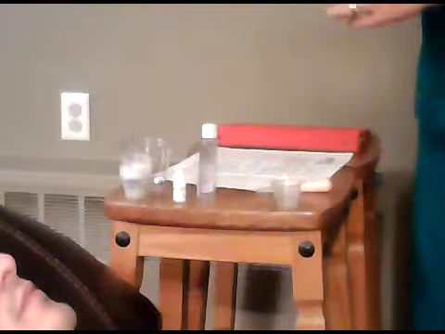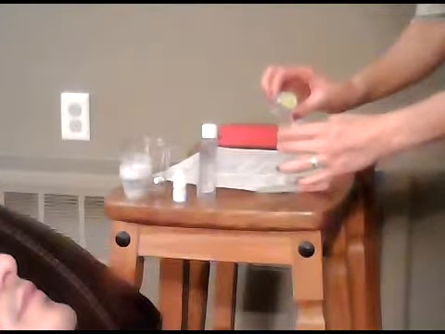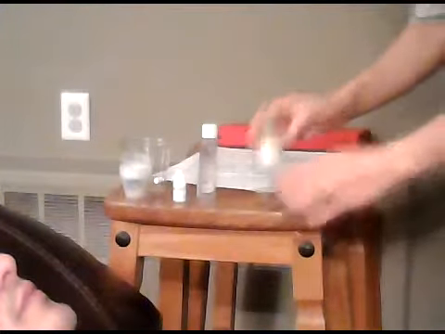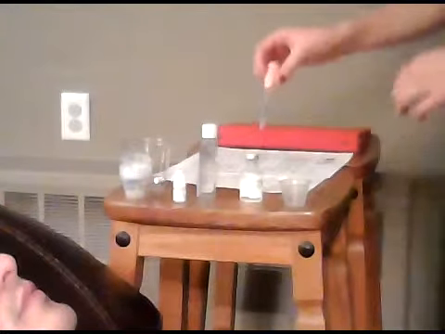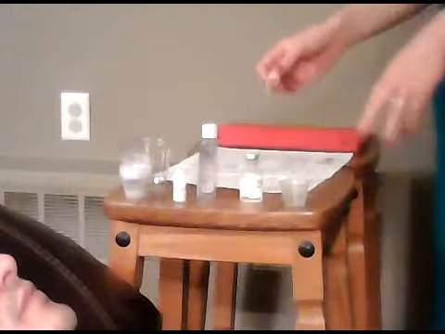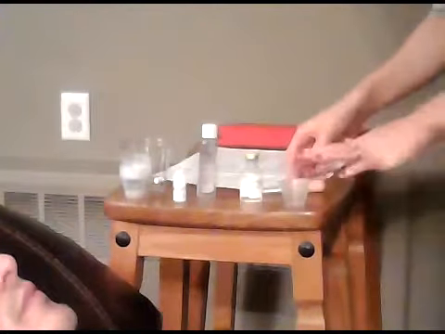I then would, depending on the medication, pour a small amount into a medication cup. I would not want to stick my dropper directly into the medication for the risk of contamination. So I would pour a small amount into the medication cup.